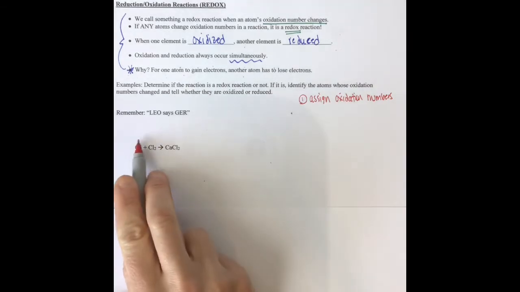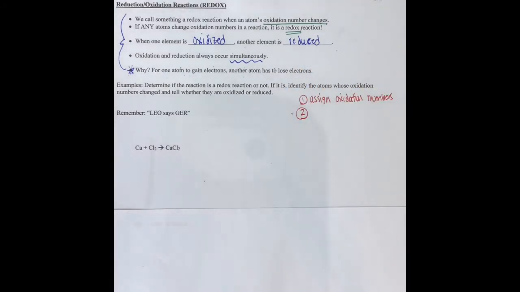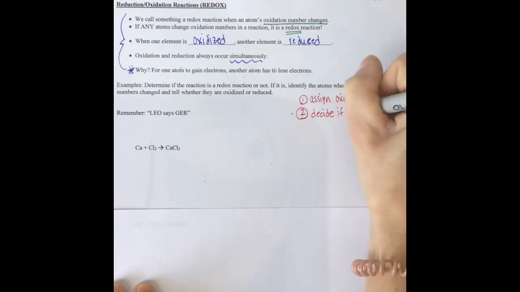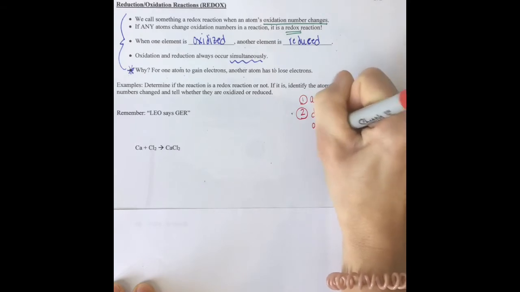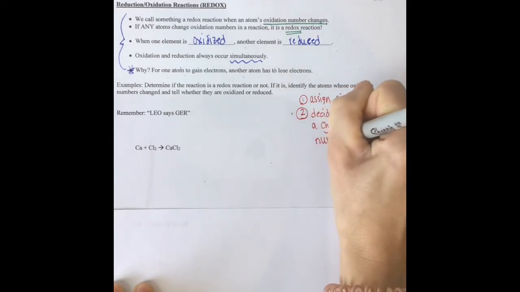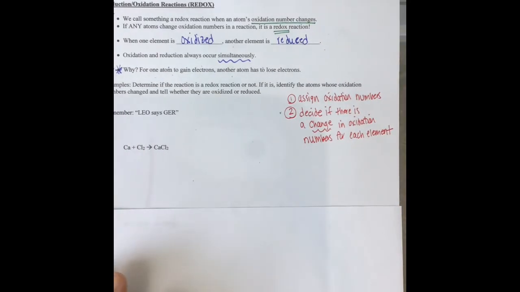We need to go through and assign those oxidation numbers to everything. Then you're going to decide if there's a change in the oxidation numbers. And you're going to do that for each element in the reaction.